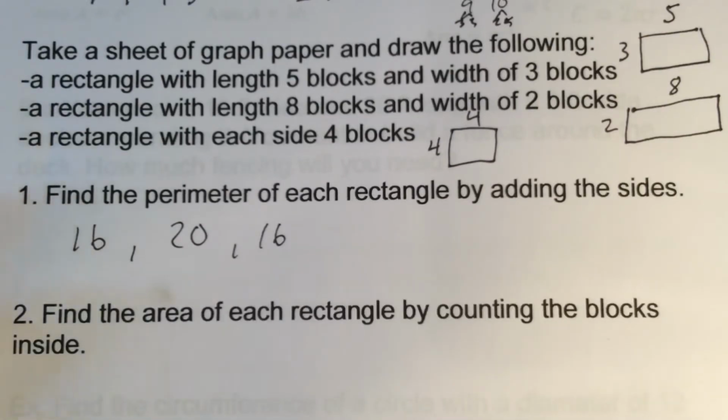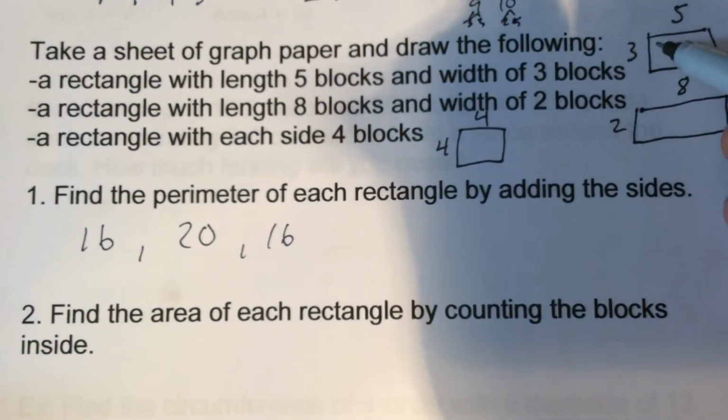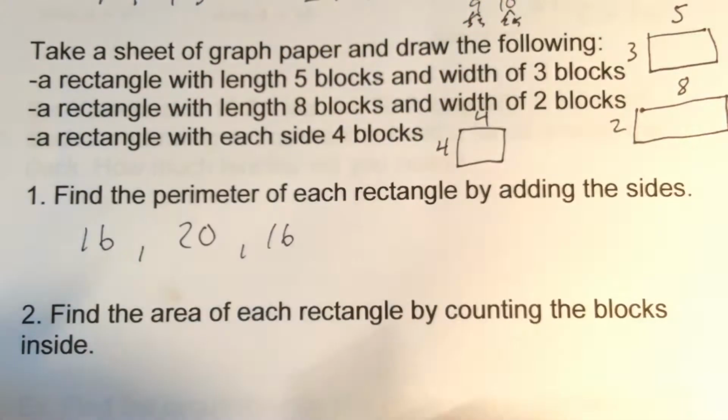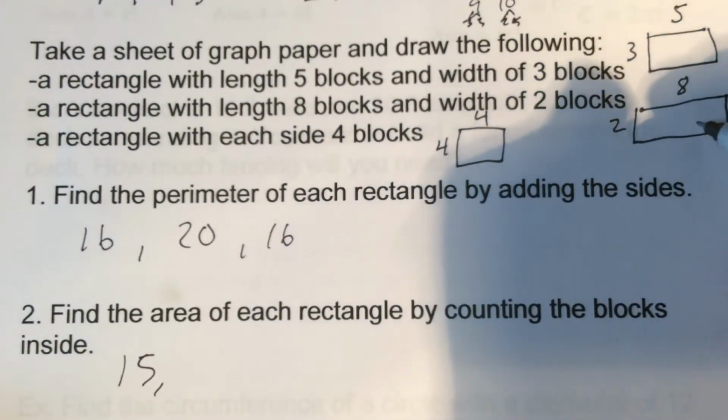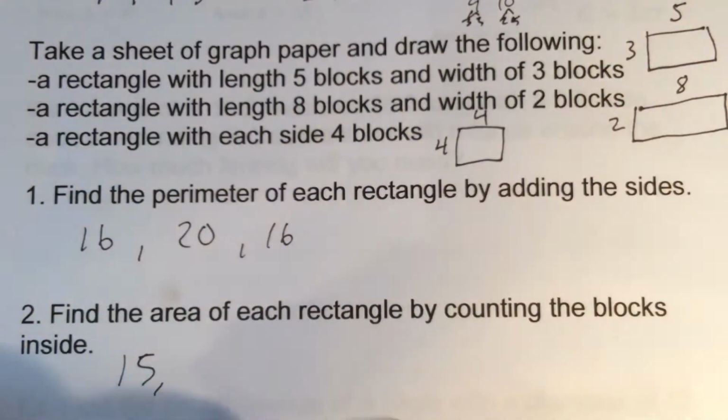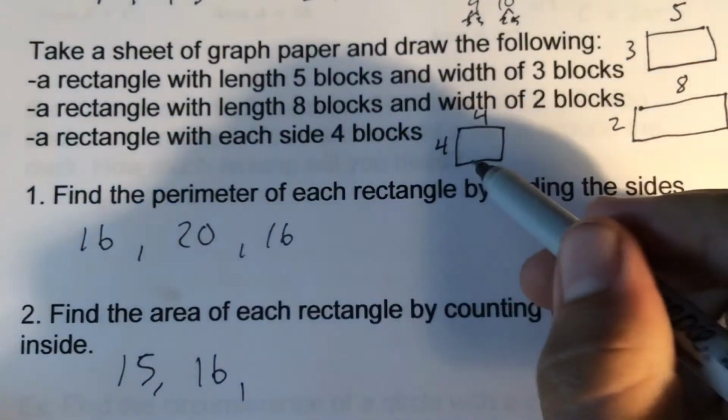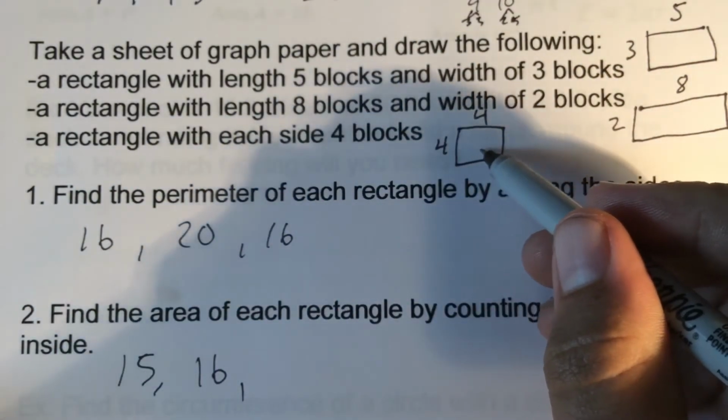Next, we would find the area of each by counting the blocks. Well, if we counted these up, we'd have 3, 6, 9, 12, 15. 2, 4, 6, 8, 10, 12, 14, 16. And then 4, 8, 12, 16.